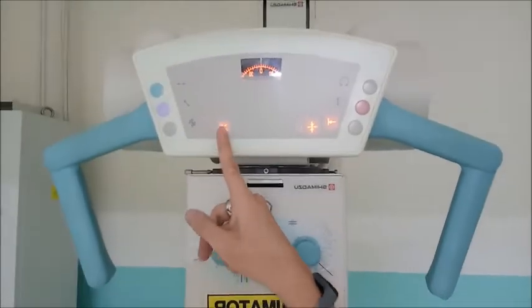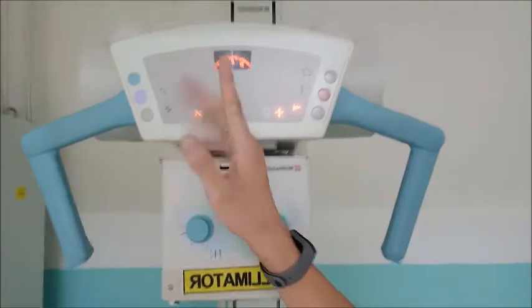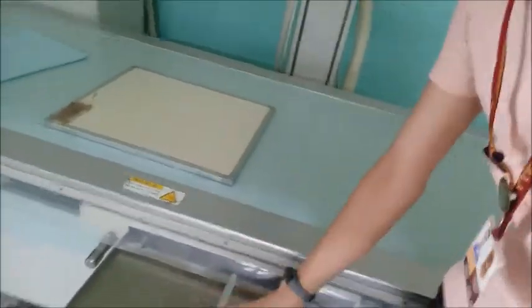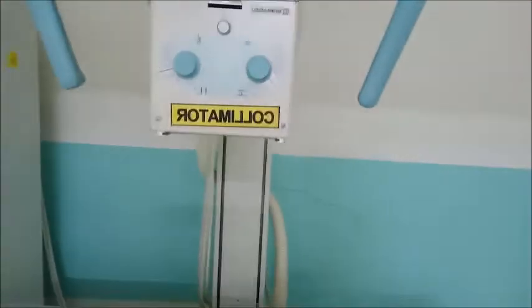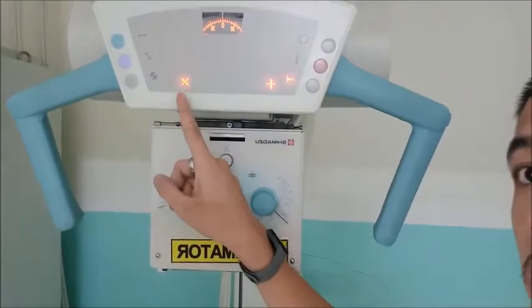That means if the light turns on, our tube is already at the center of the table, or the IR, if we insert it there. Okay, so that is already the center. Okay. So this is the vertical portion. So that's its purpose.